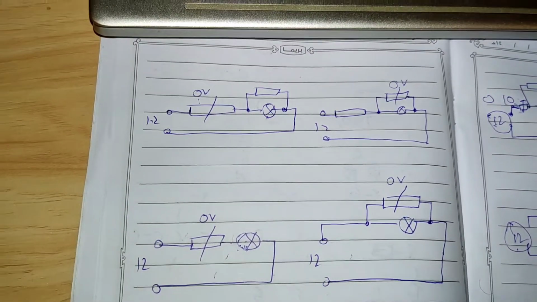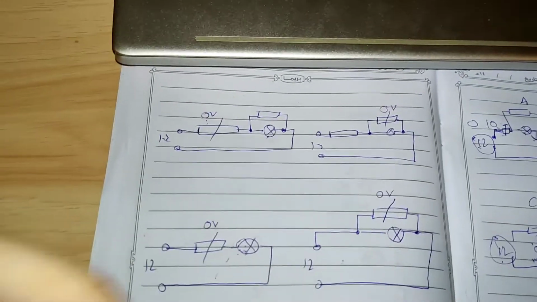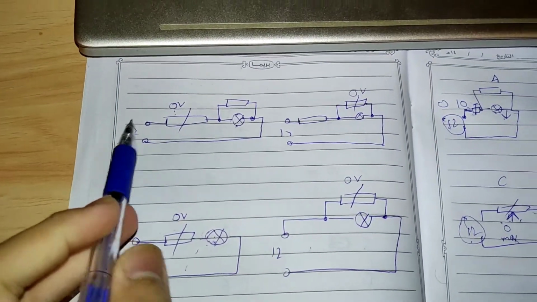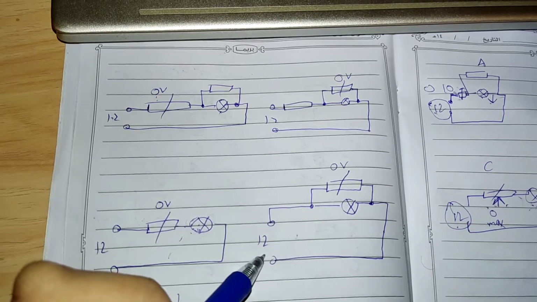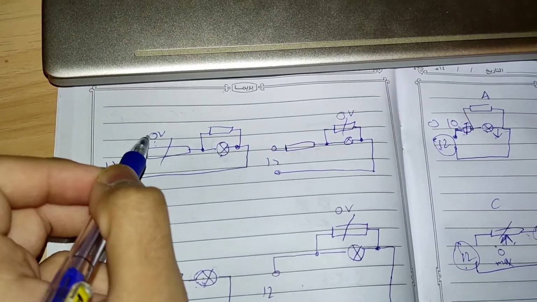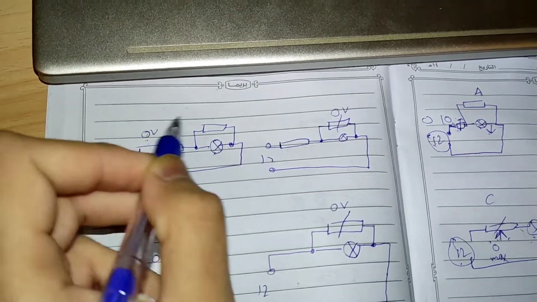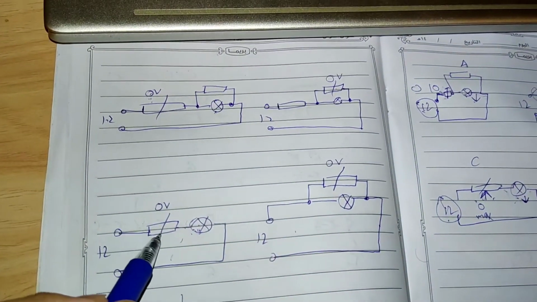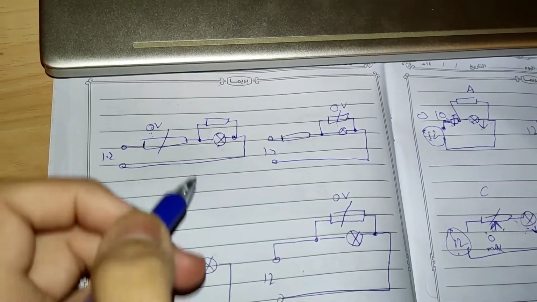So I've given the power supply 12 volts. Each of these combinations has a 12 volt power supply, and as they've told us that the voltage starts from 0 to maximum, all of these variable resistors have resistance 0.